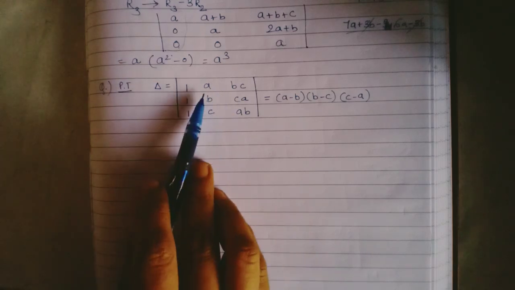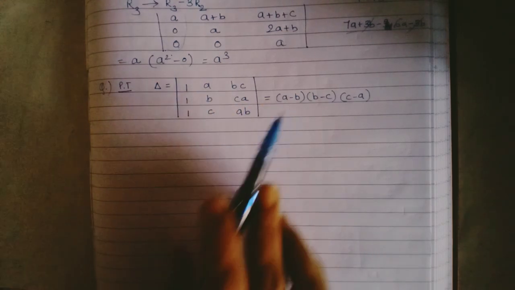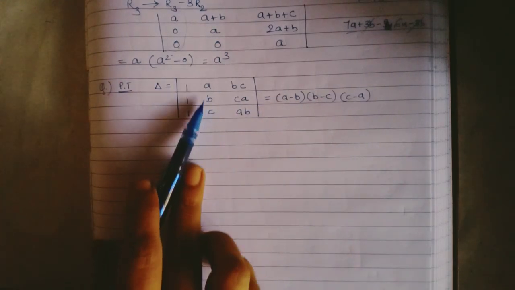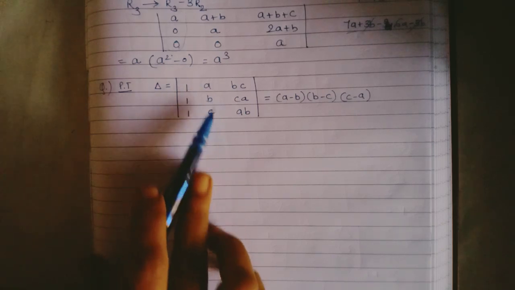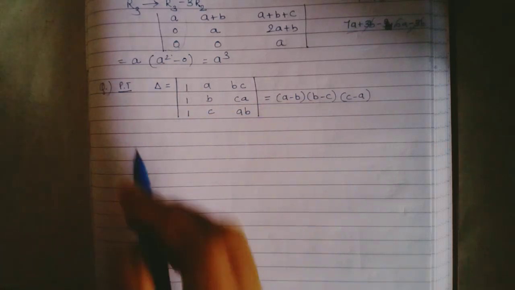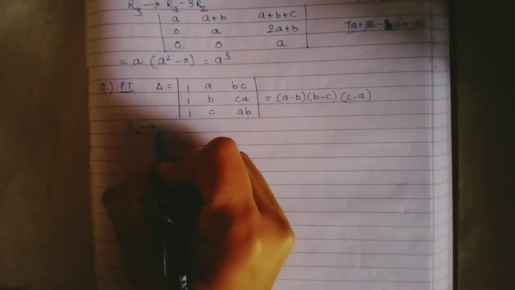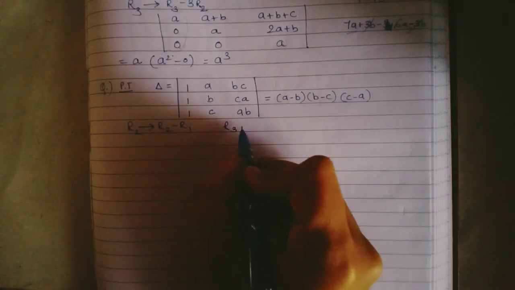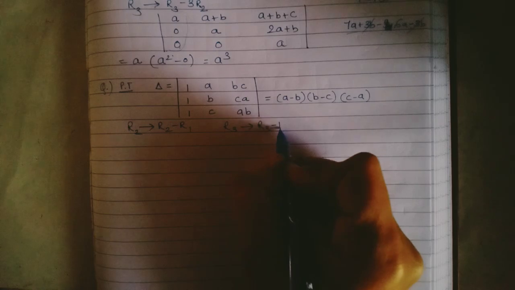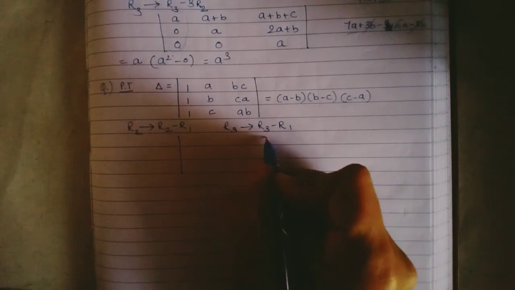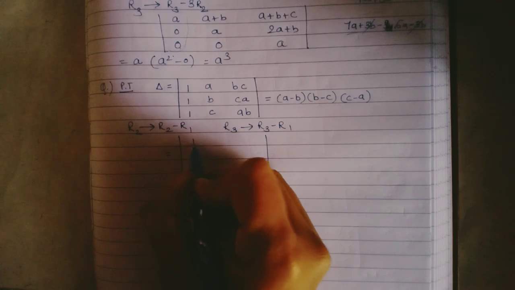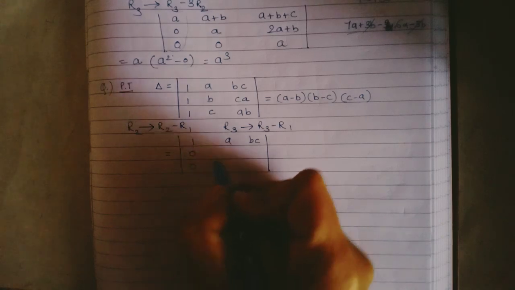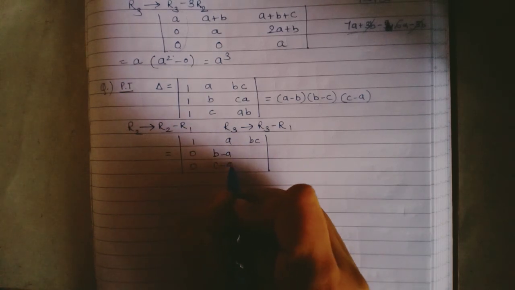Here the elements are not like this, so you have to convert them into this form first. If you take this minus, then you will get these elements in this form. So I'll reduce R2 to R2 minus R1, so I'll get B minus A, and for R3 I'll take R3 minus R1. So you'll get the determinant 1, A, B, C. This will be 1 minus 1, 0, this is also 0, B minus A, C minus A.